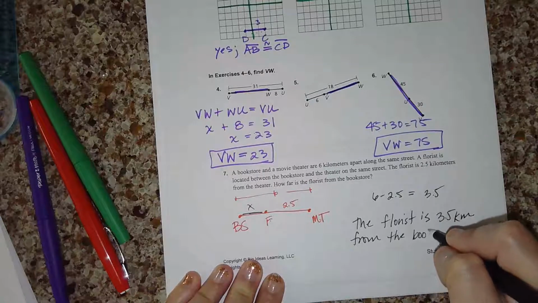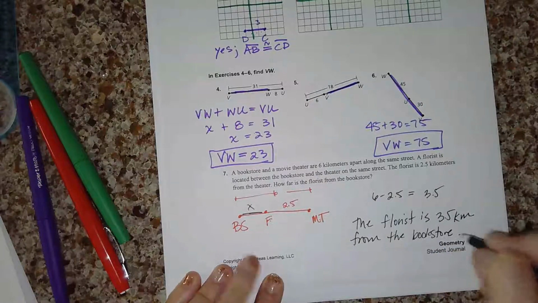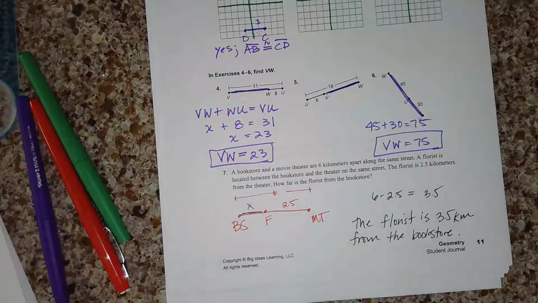If I ask you a story problem, technically you should answer the question, not just say, x equals 3.5. The question said, how far is the florist from the bookstore? So you'd answer that question and say the florist is 3.5 kilometers from the bookstore.